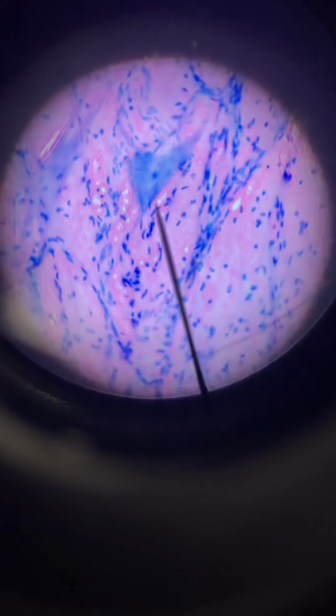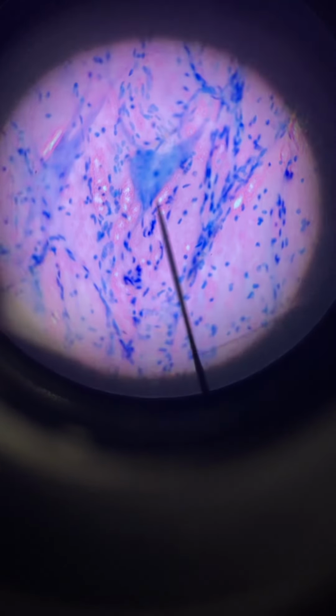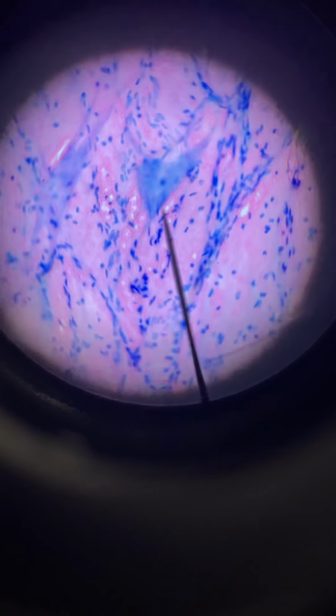But look at those dark blue structures. All those dark blue structures, tiny, are the nuclei of neuroglia. See about 2 neurons in there with multiple extensions. I see hundreds of dark purple neuroglia.